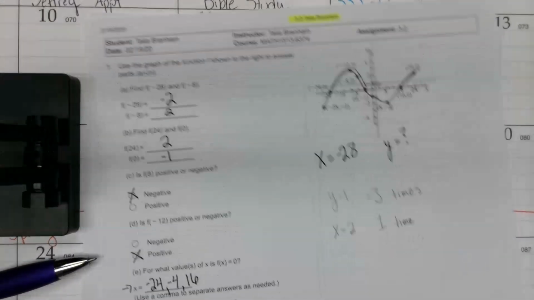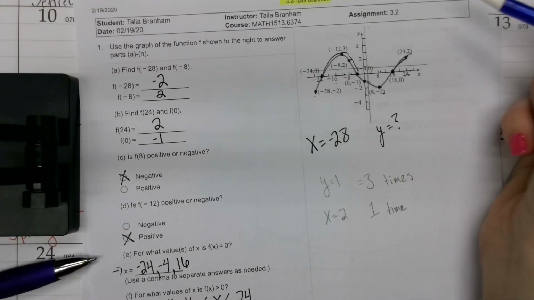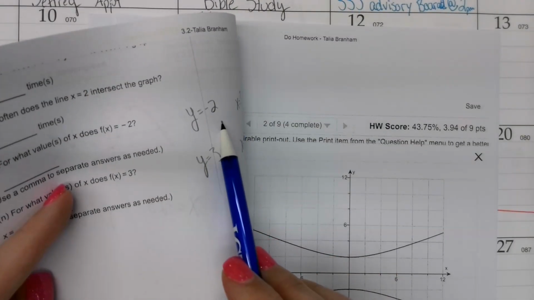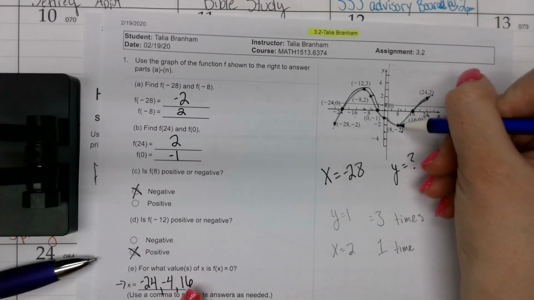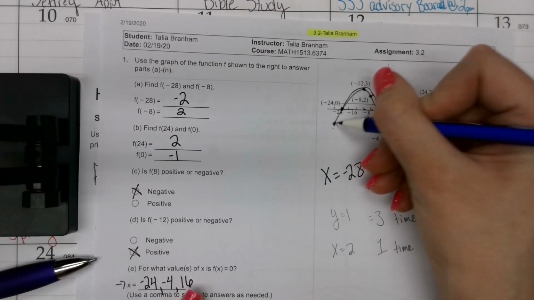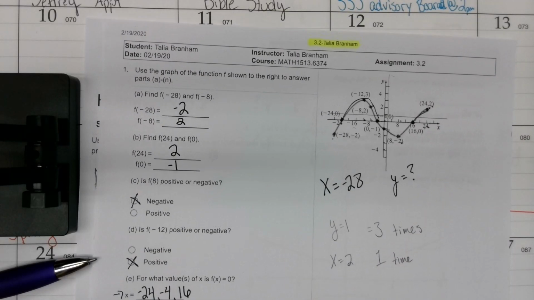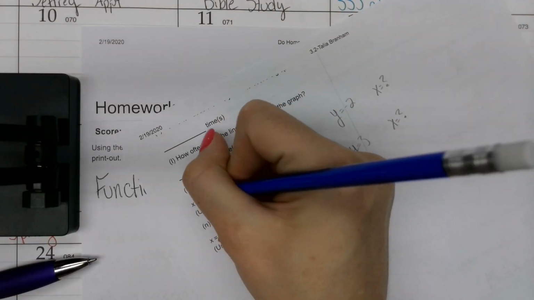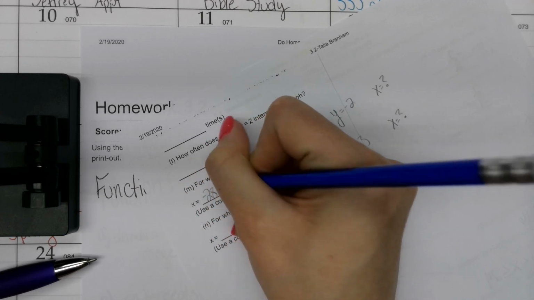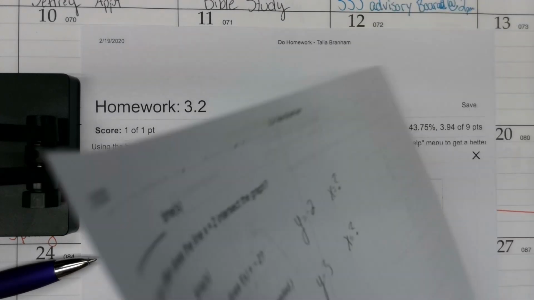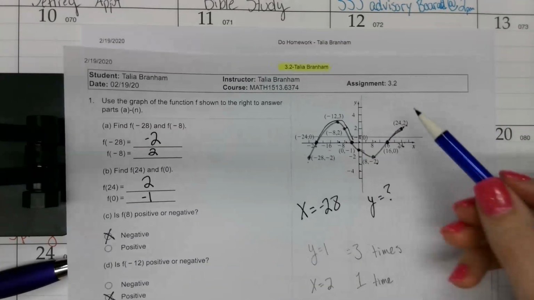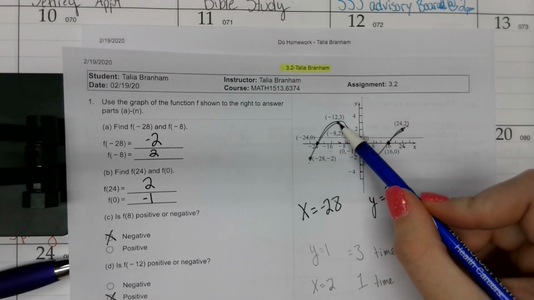So y equals negative 2, what is x? So we have a negative 2 here and here. So it'd be negative 28 and 8. And then we have y equals 3. What is x equal?